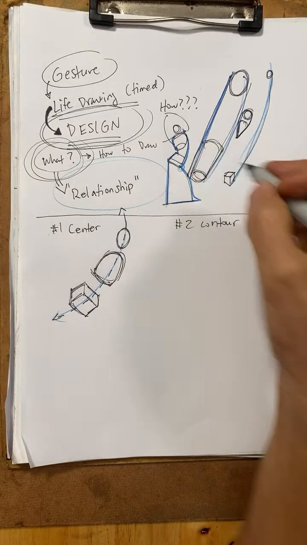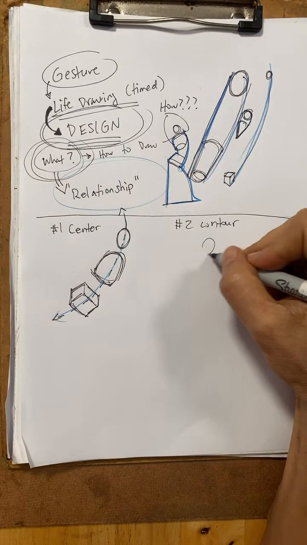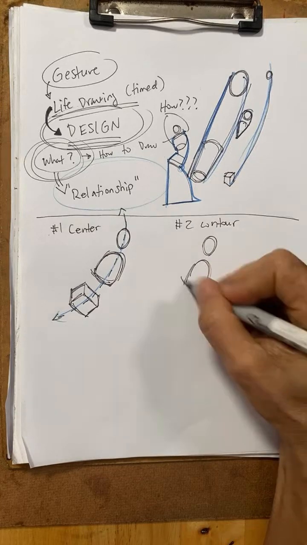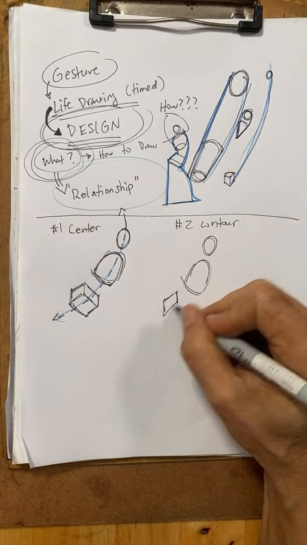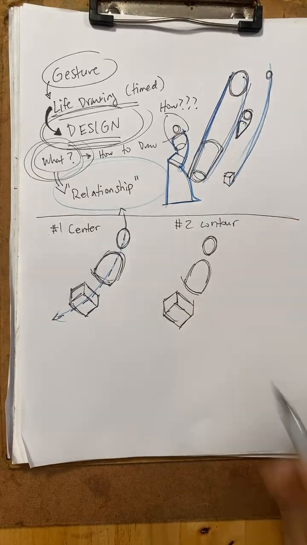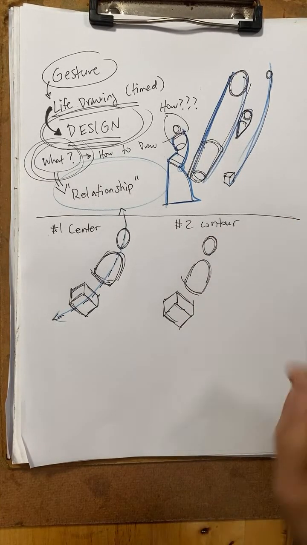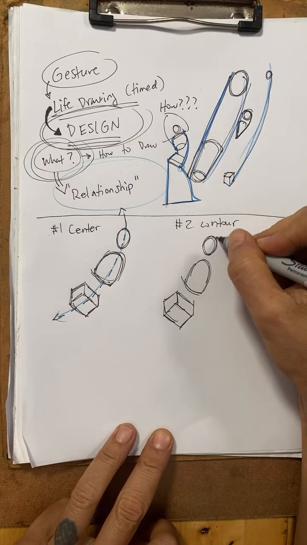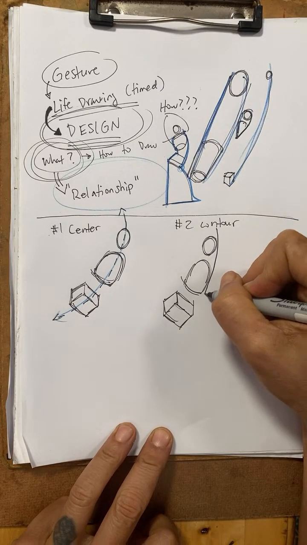Now, contour states if we have a series of forms, we can relate them on the outside of the form.